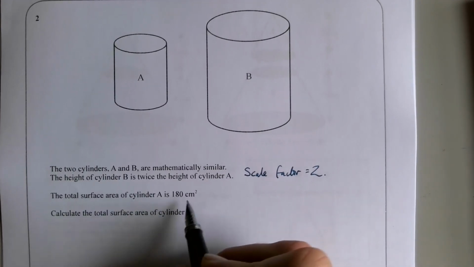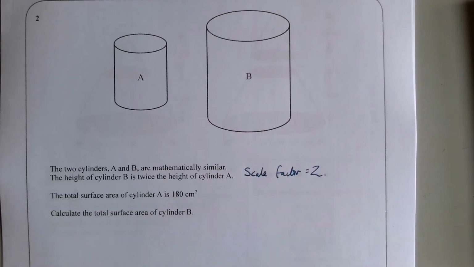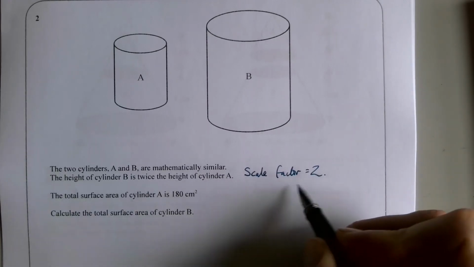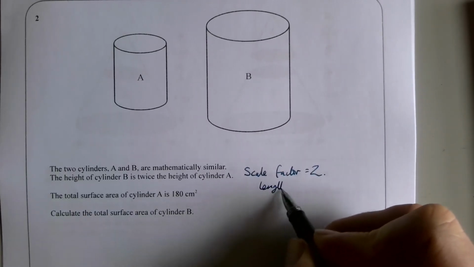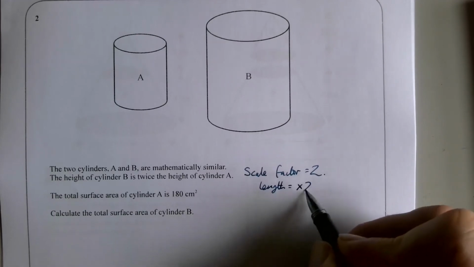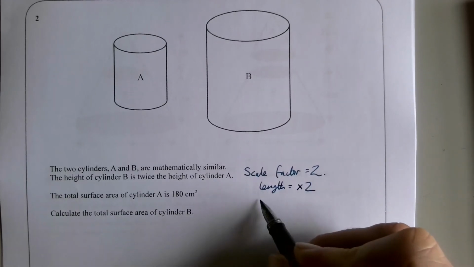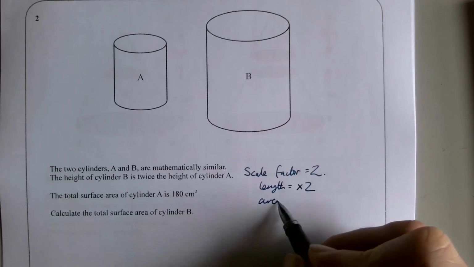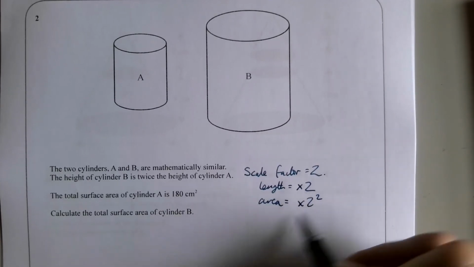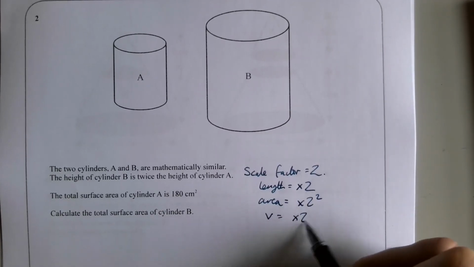Total surface area is 180 centimeters squared. Calculate the total surface area of cylinder B. Well, length will be 2 times A. Area will be 2 squared, and volume will be 2 cubed.